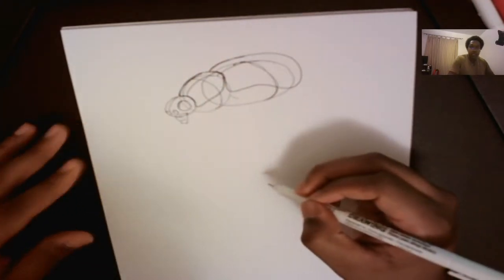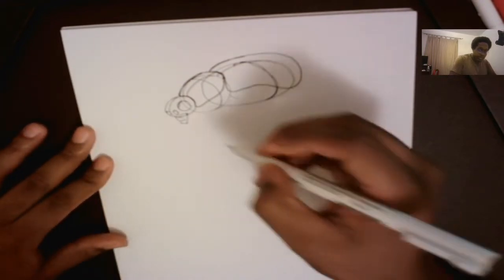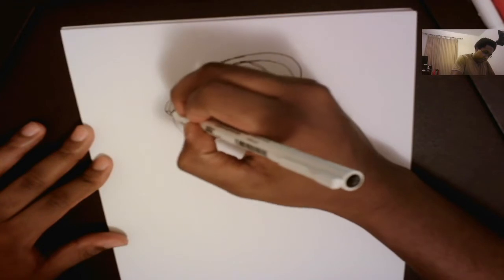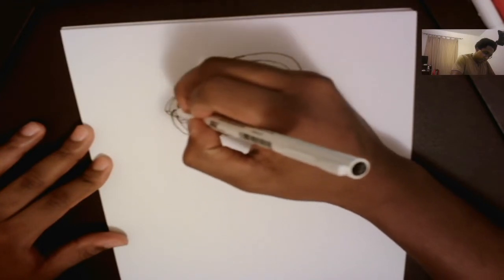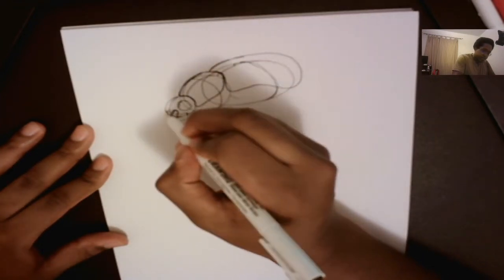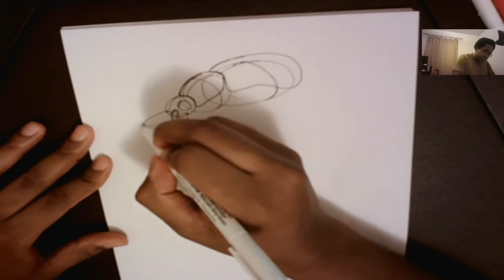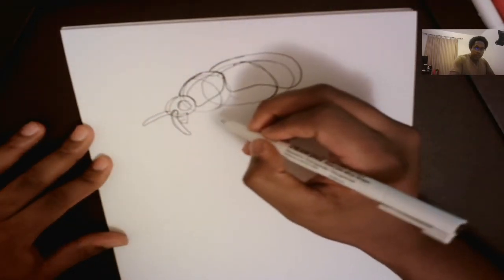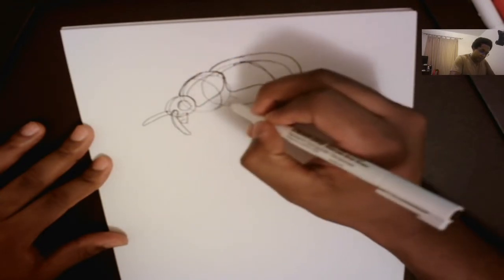I'm going to put in the legs last because those always trick me. And the thing I had to remember is drawing from the shoulder and being patient. Let's see.